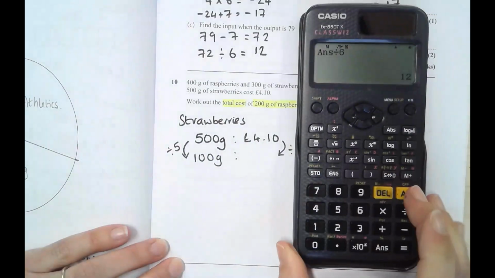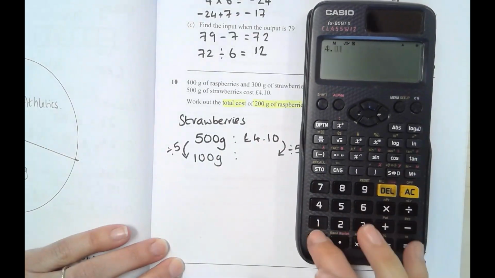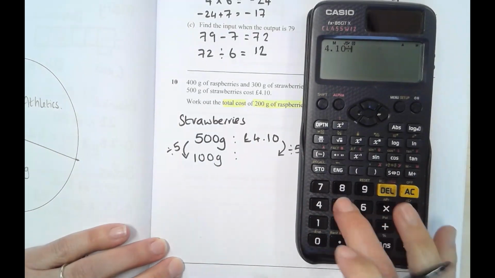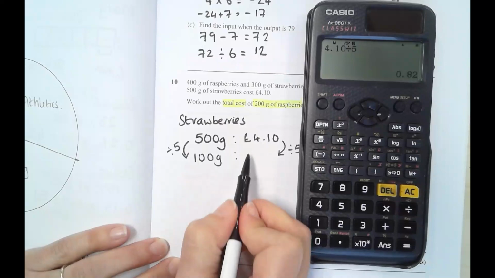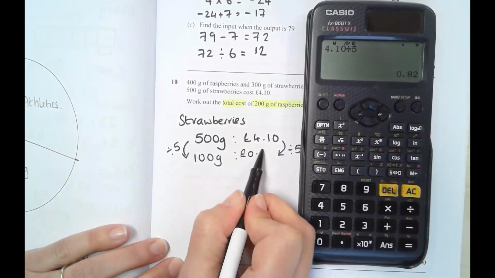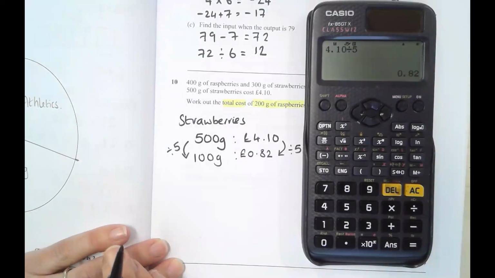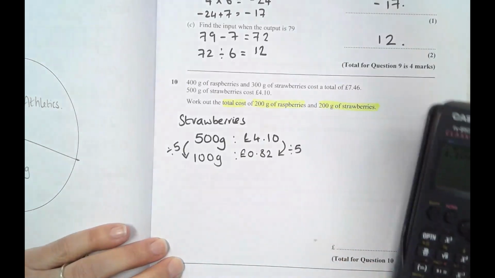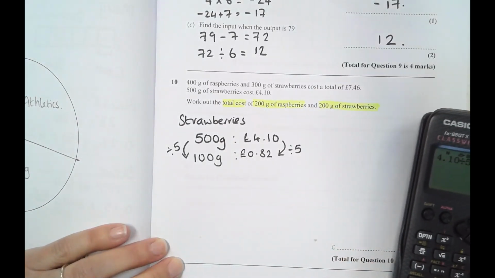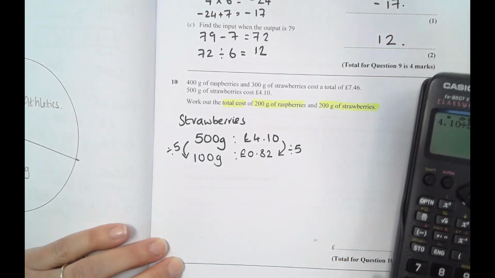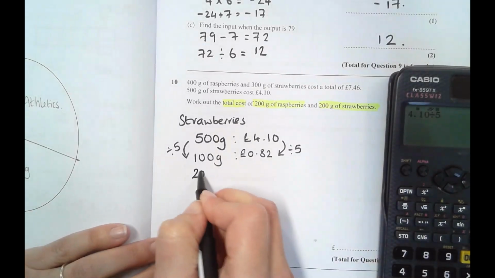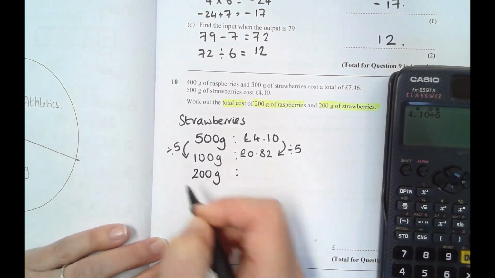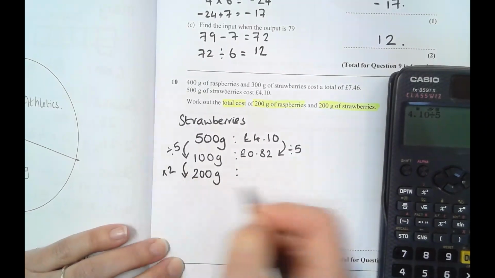I'm going to use my calculator for that. So £4.10 divided by 5, and that tells me that 100 grams of strawberries cost me 82 pence. So I could use that to calculate 200 grams of strawberries by timesing that by 2.